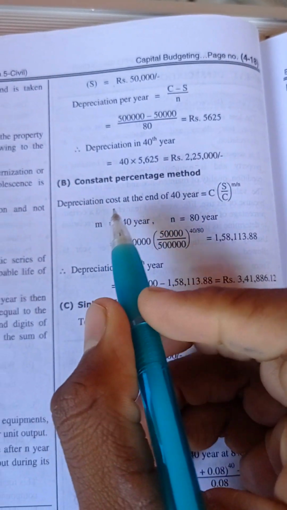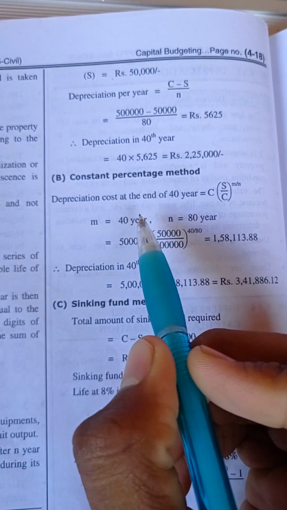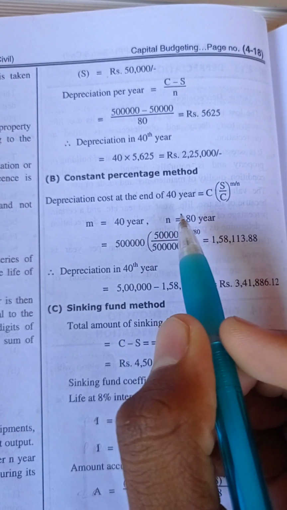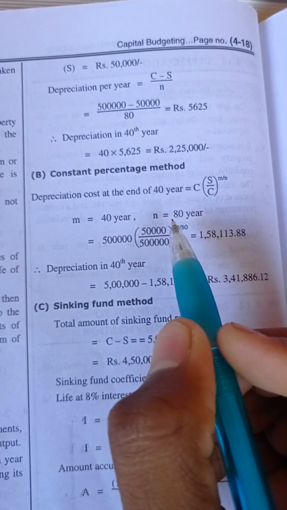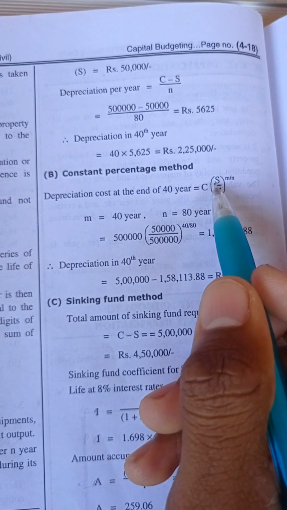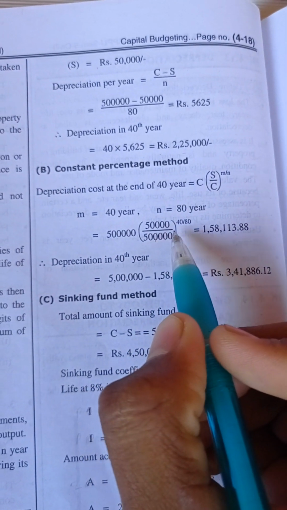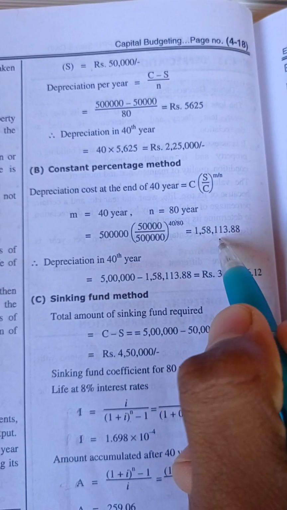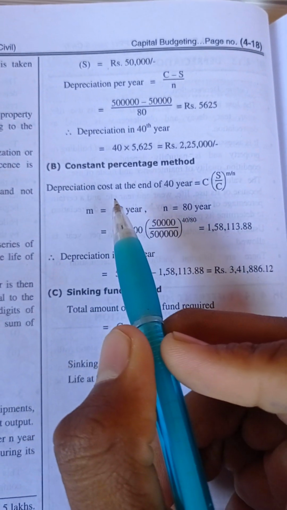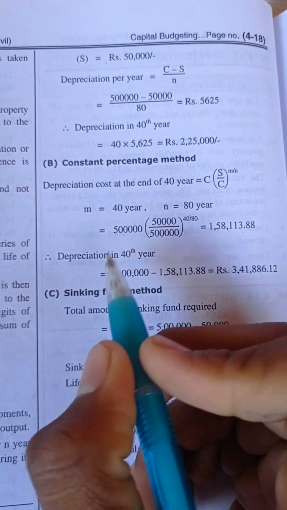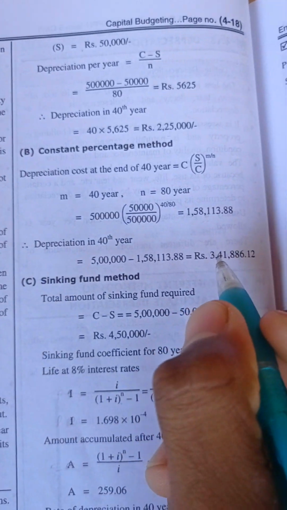Now the constant percentage method. For the constant percentage method, the depreciation at the end of the 14th year is what we have to find. So our M is 40 and N is 80, the life of the property. Cost we already know, and the scrap value was calculated. So 5 lakh, 50,000, 5 lakh, 40 by 80. We get the answer. So this was the cost at the end of 40 years. The depreciation in the 14th year will be 5 lakh minus this answer.